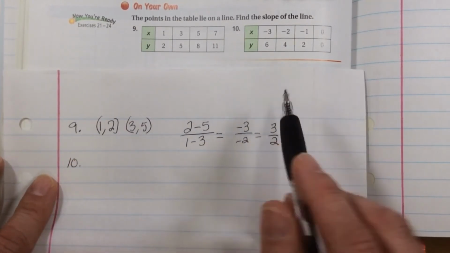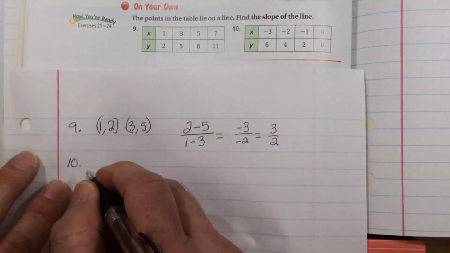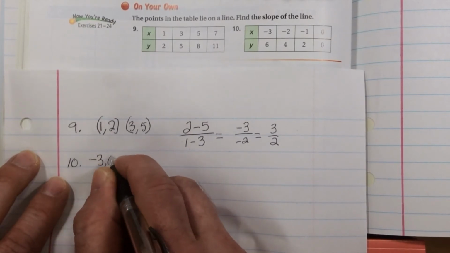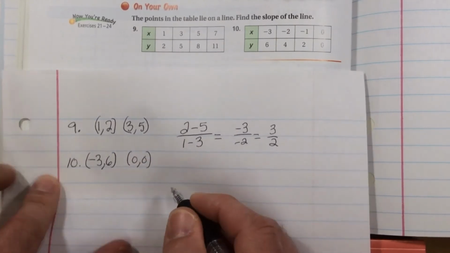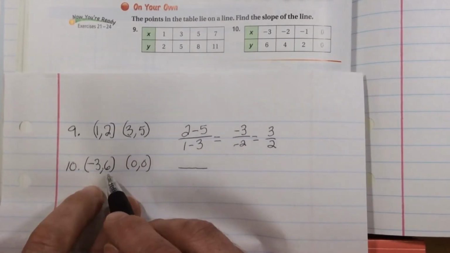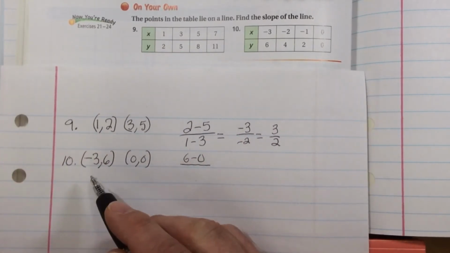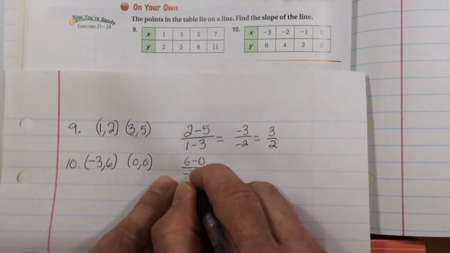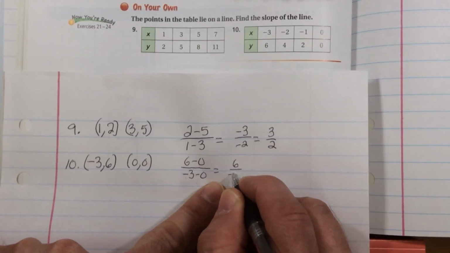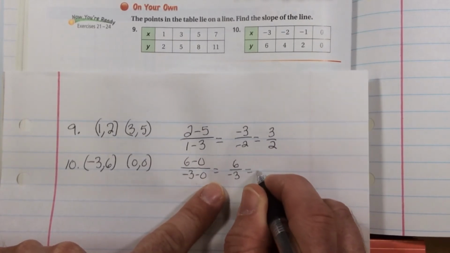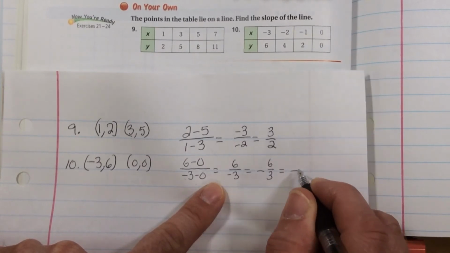And then for number 10, same kind of problem. This time, let's do the first one, which would be the point negative 3, 6. And I'm going to choose the origin, that's always nice, 0, 0. So now when I do my change in y, I've got 6 minus 0 for my numerator, and negative 3 minus 0 for my denominator, which leaves it just 6 over negative 3, which is the same as negative 6 over 3, which is the same as just negative 2.